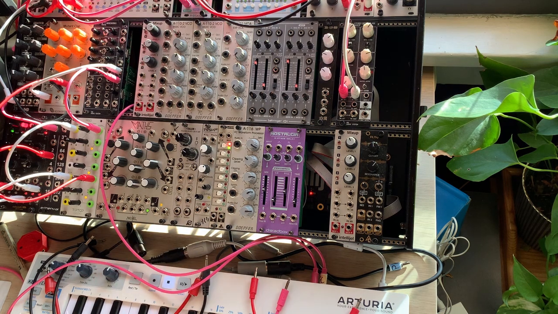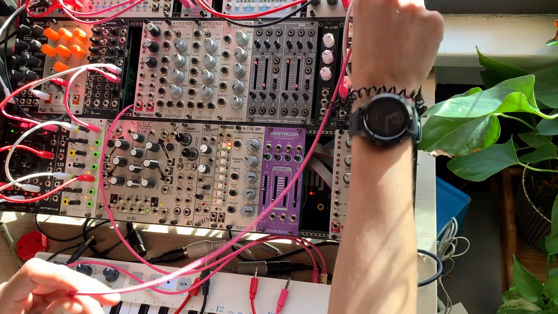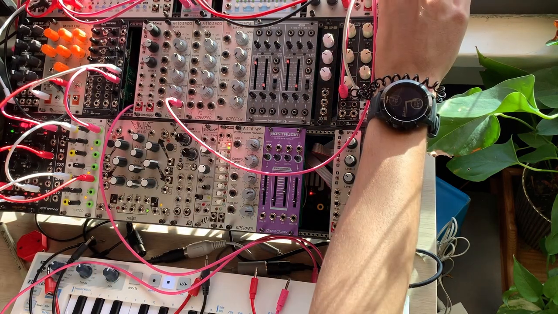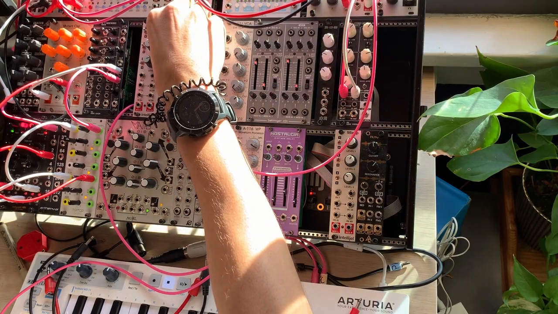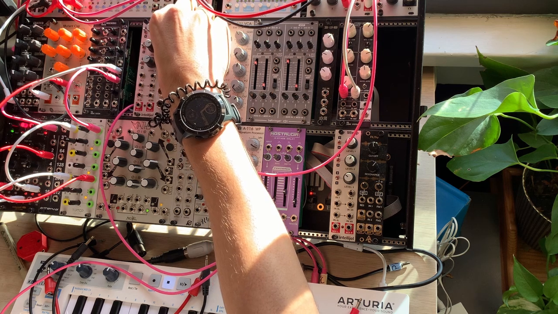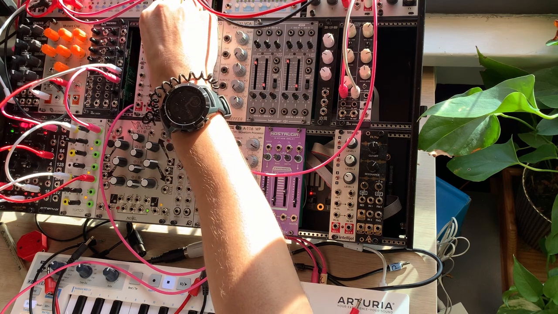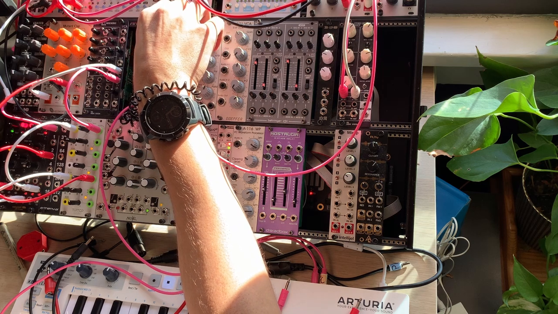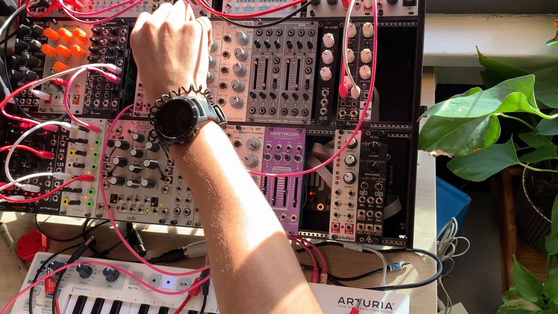Let's start with hearing what the raw oscillator sounds like. As we can hear, we can pitch it up and down. Quite fun, but not so musical.